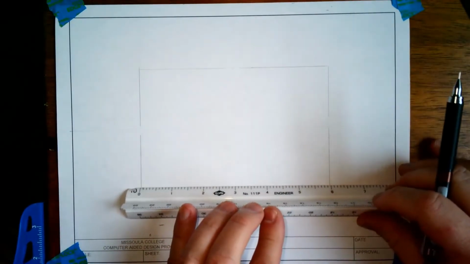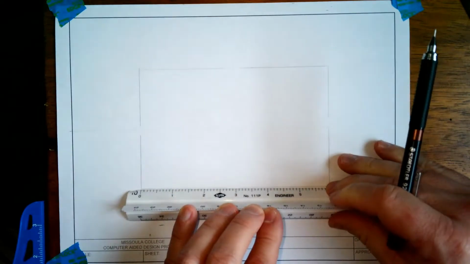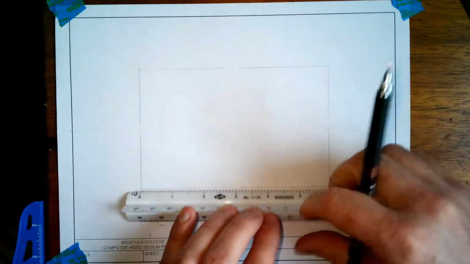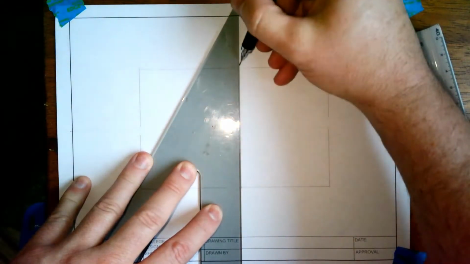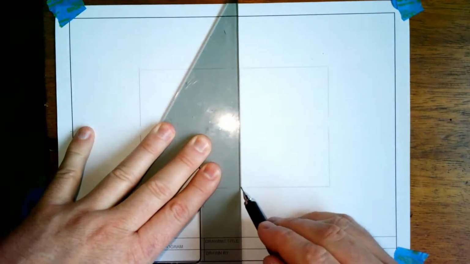So 3.1 and then 3/4 of the way to 3.2 would be somewhere right there. So I'm going to draw that. I'll actually project this up to the top, which will, sorry, it's hard to unlearn that drawing lightly thing.